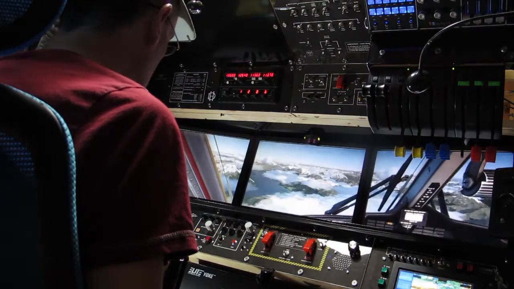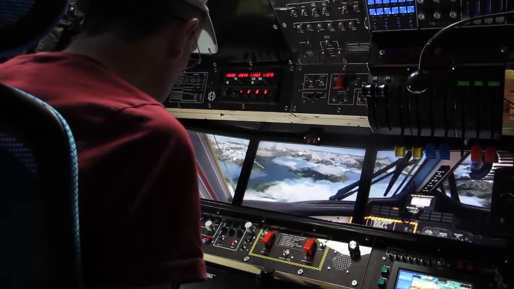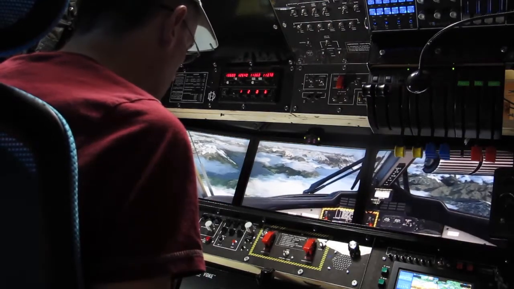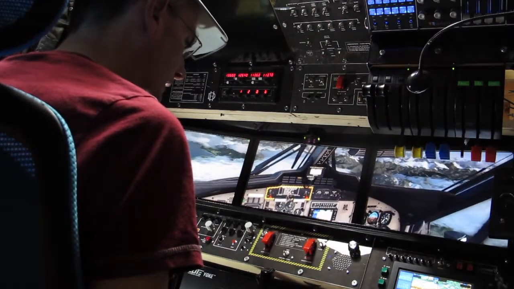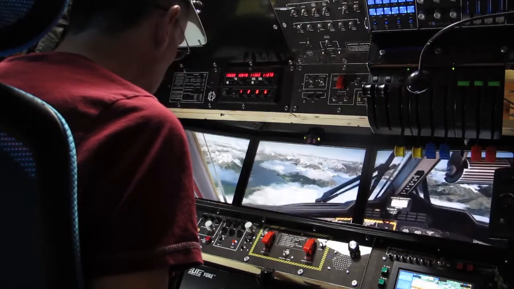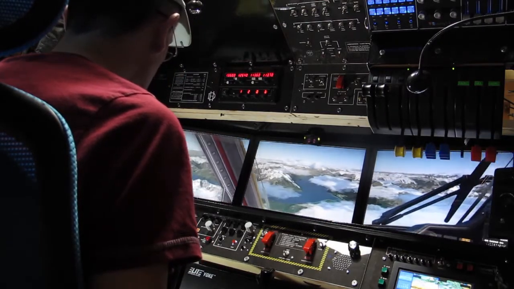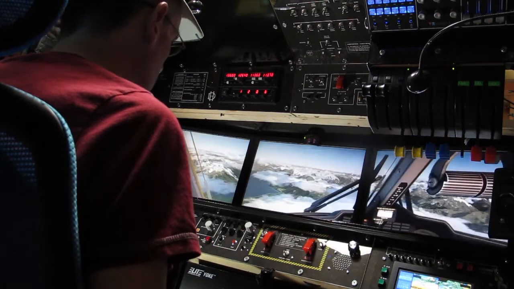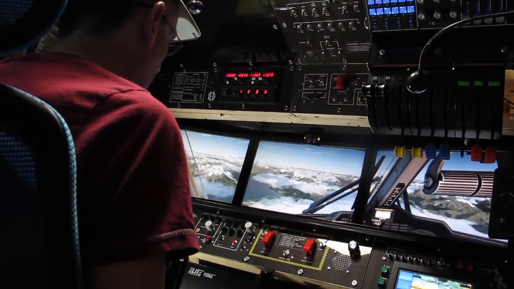We could do an ILS approach, or we could go to the VOR. I'm just taking us in on the GPS at the minute. I don't have much experience of ILS approaches, so I'm not really sure what I'm doing with that.